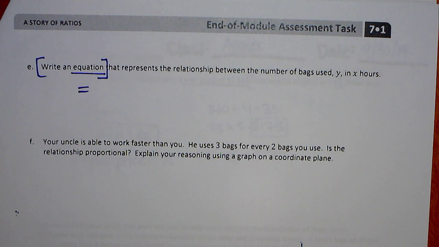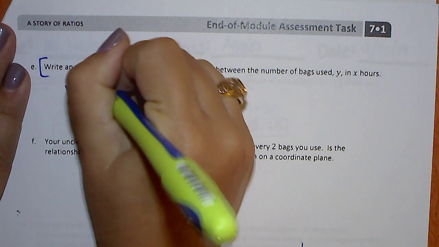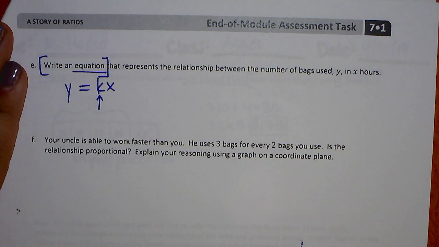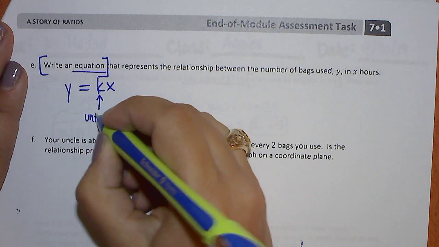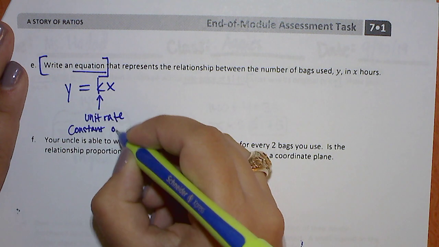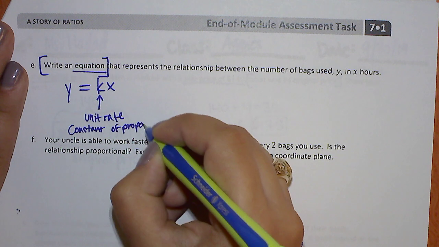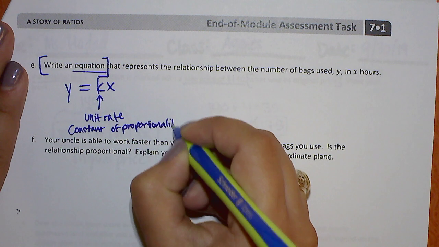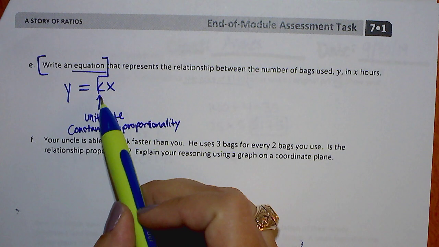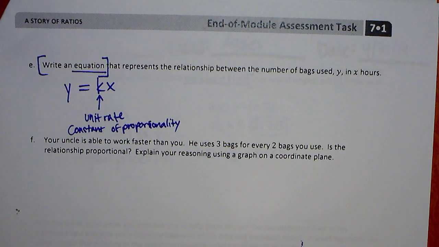Anytime in this unit, when it said write an equation, it should have been an equation like this, y equals kx. And that number that went there is whatever the unit rate is, whatever the constant of proportionality is, whatever the rate is, whatever you want to call it, it doesn't matter. That's the number that we found. If you wrote an equation that looked like this, but there was just some number here that was wrong, then I probably gave you 2 points. If you did not remember to write an equation at all, you either got 1 or 0 points, depending on what you put.